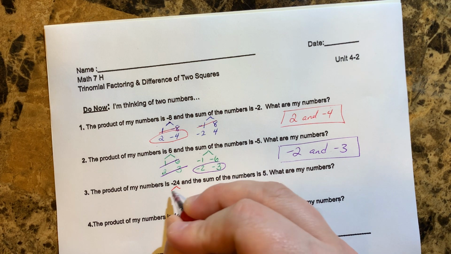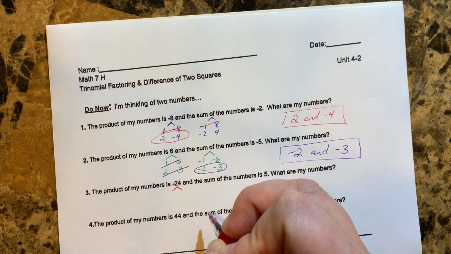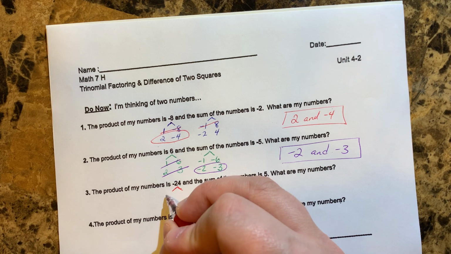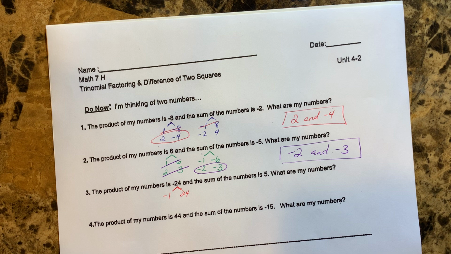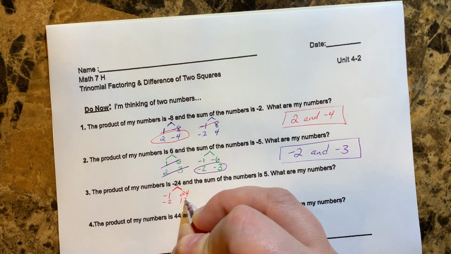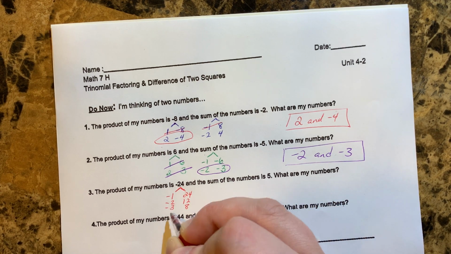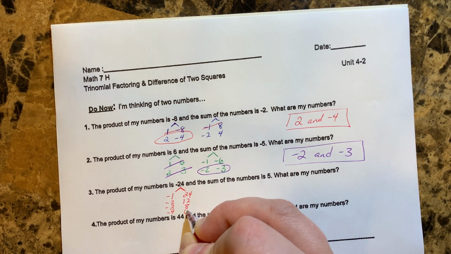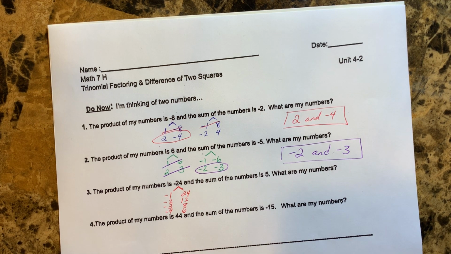So I'm always going to make the bigger number positive when I break down the number 24 into numbers that could multiply to it. So -1 and 24, if you multiply them, they would become -24. -2 and 12 would work. -3 and 8, as well as -4 and 6. So these are the 4 possibilities that I'm going to focus on.